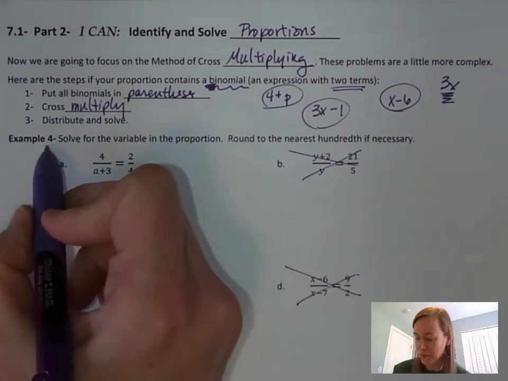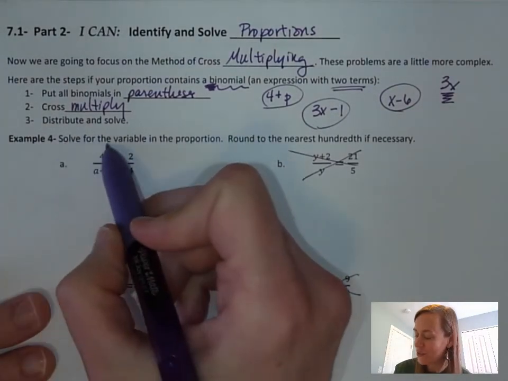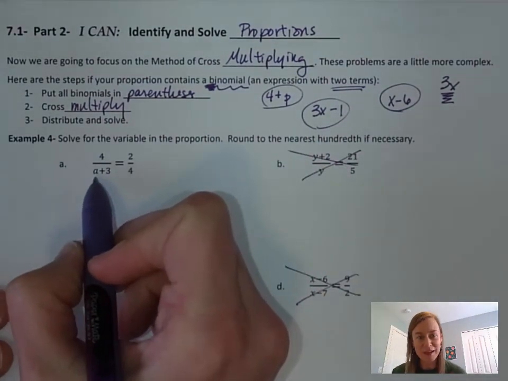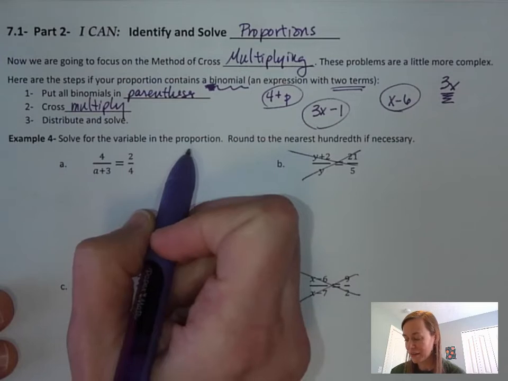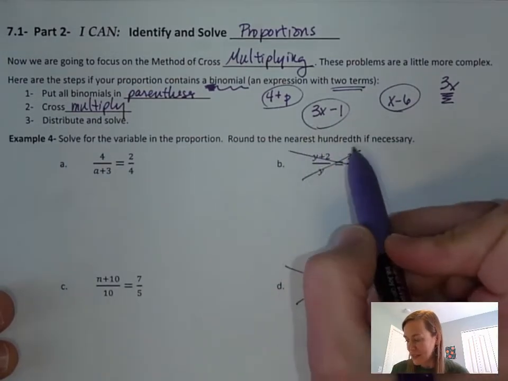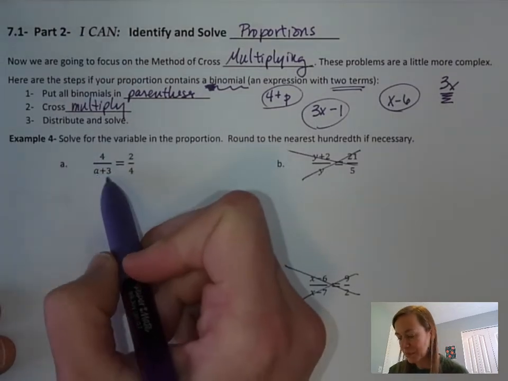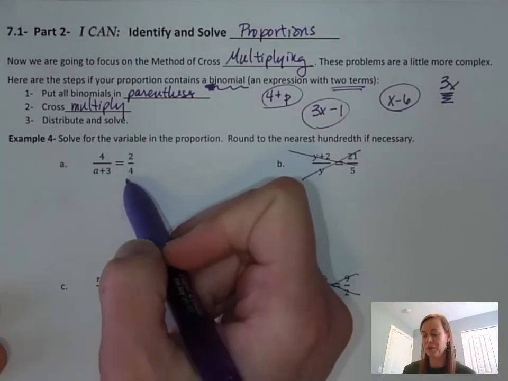Let's just go to example 4. Solve for the variable in the proportion. The variable in this case is a, right? The variable is always that letter. Round to the nearest hundredth if necessary. So let's look at a. You have 4 over a plus 3 equals 2 over 4.